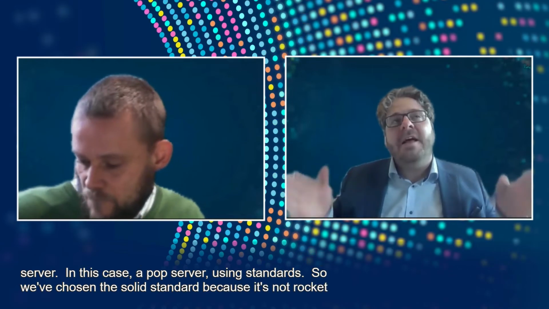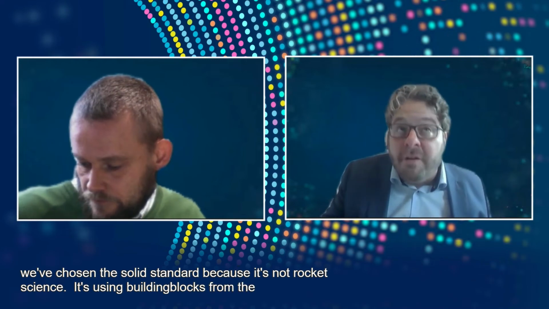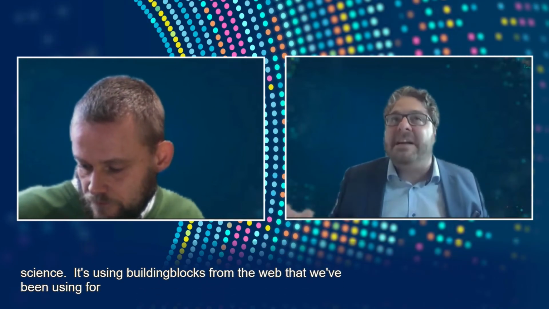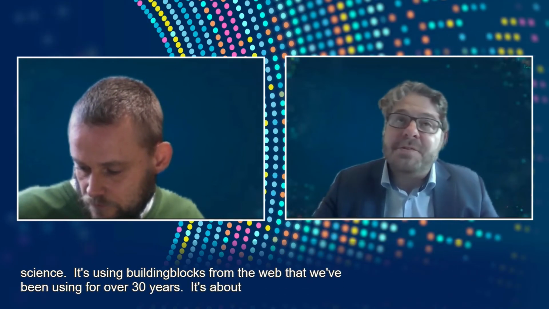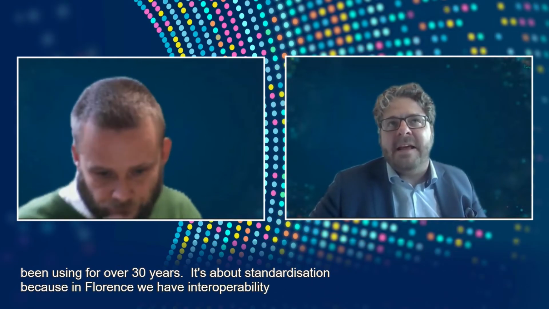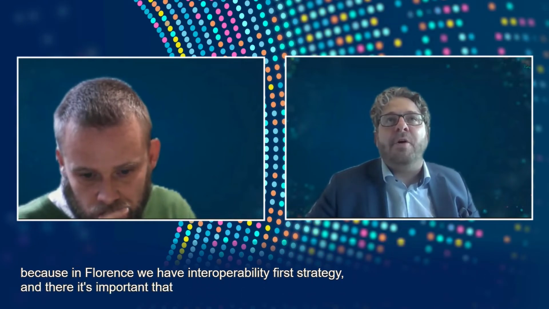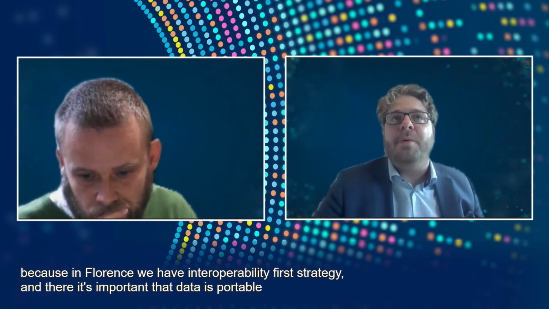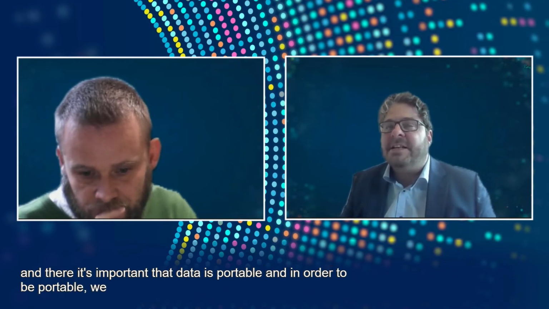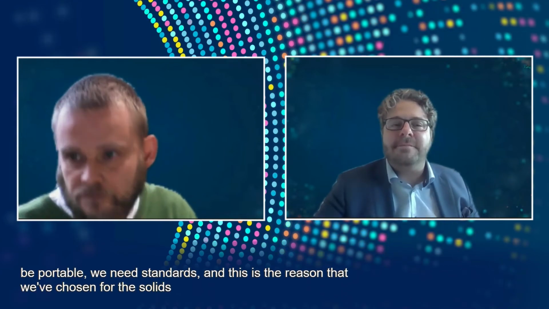It's using building blocks from the web that we've been using for over 30 years. It's about standardization because in Flanders we have an interoperability first strategy. And there it's important that data is portable, and in order to be portable, we need standards. And this is the reason that we've chosen the Solid protocol.